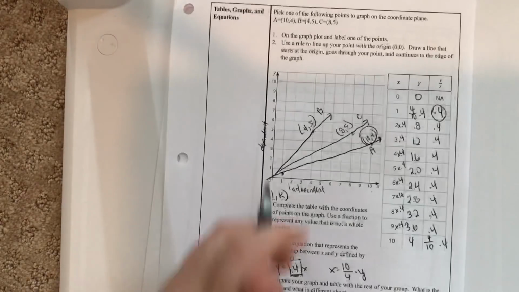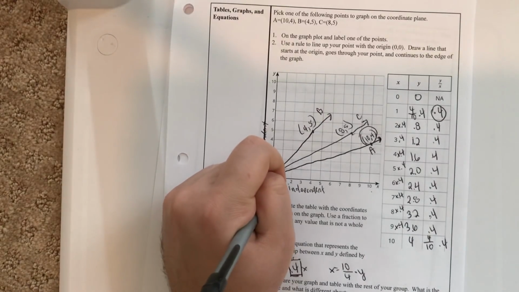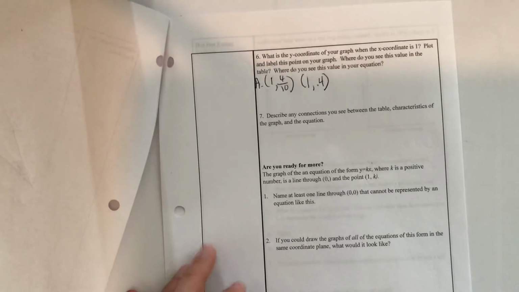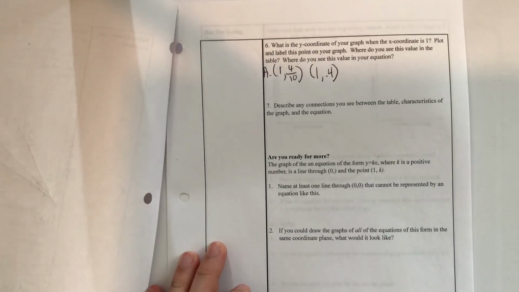Plot and label this point on your graph. So we can go back to that. I'm going to plot 1 comma 4/10. Just following the directions. Where do you see this value in the table? Where do you see this in your equation?